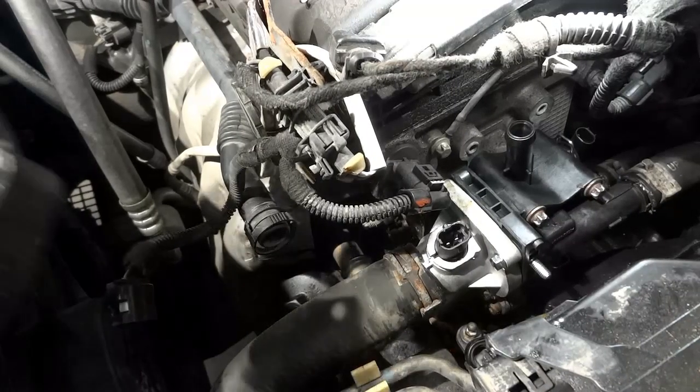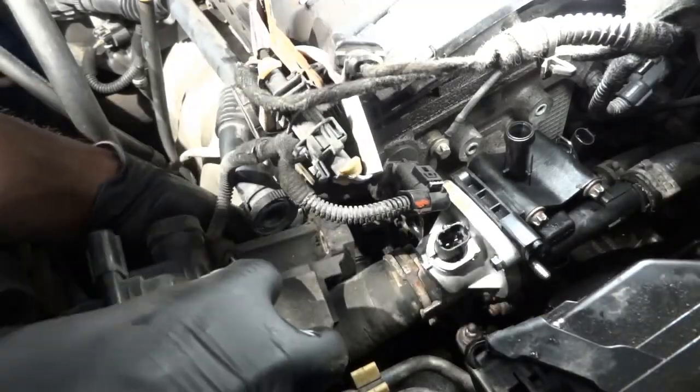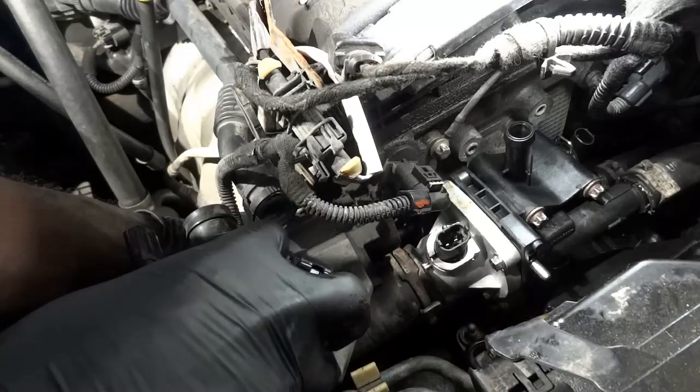So now we're gonna install this diverter valve. Alright, so now I'm gonna install this diverter valve. So let's get this diverter valve back on.